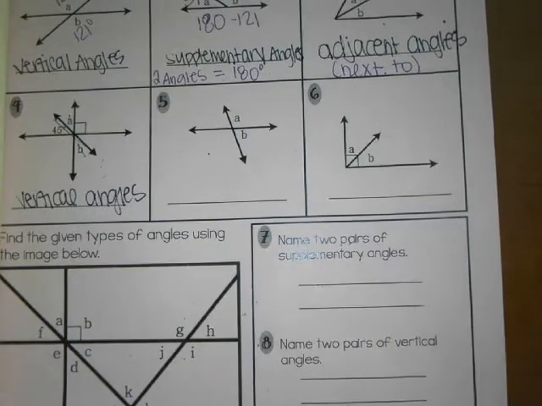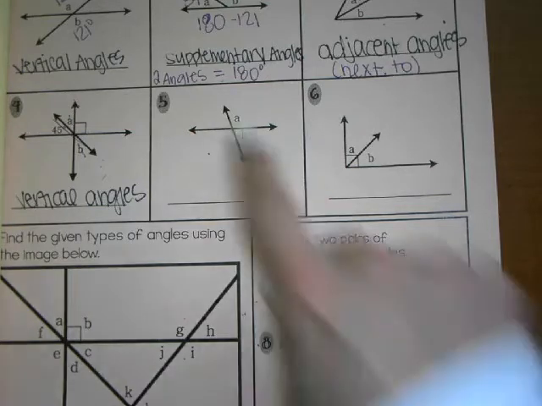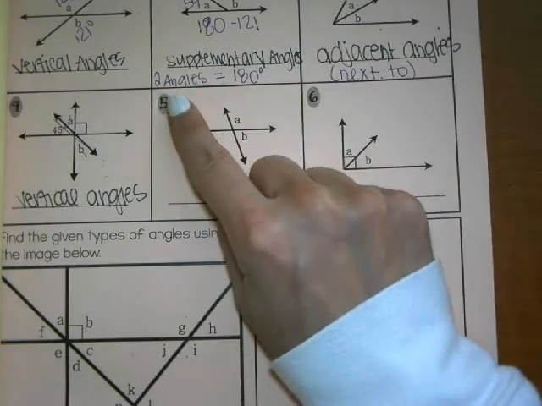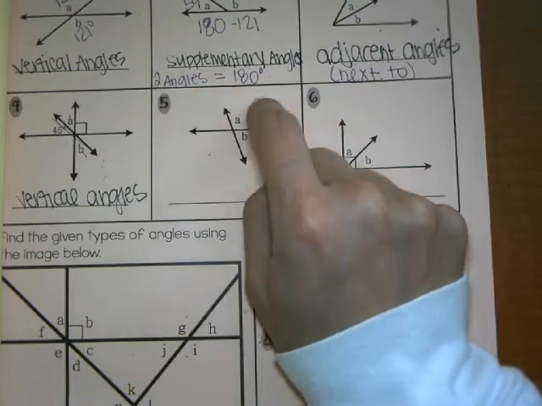All right, what about B? A and B, or not B, 5. What would you call A and B? What type of angle is that? Sophie? Not complementary. Leah? Not vertical. Morgan? Adjacent? Not adjacent, which means it has to be what, you guys? What did we say supplementary is? How many angles? That equal what?